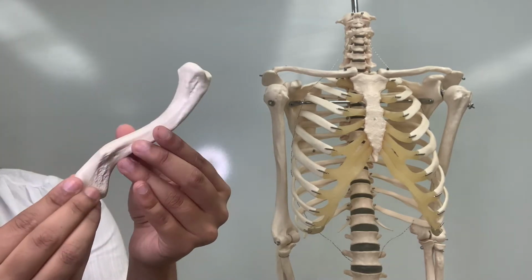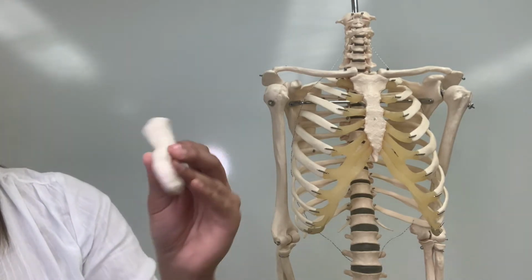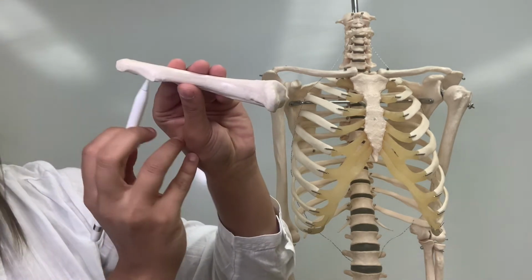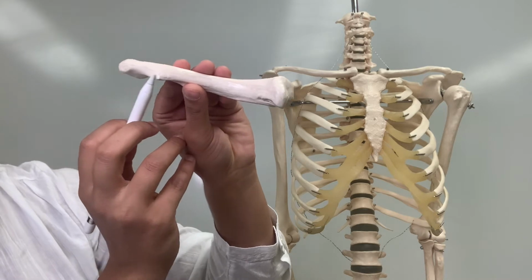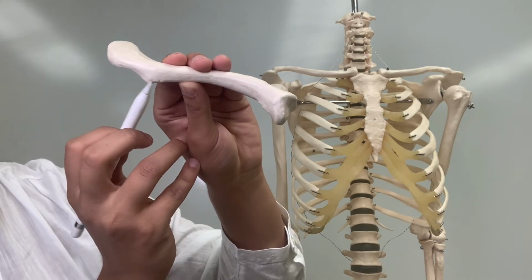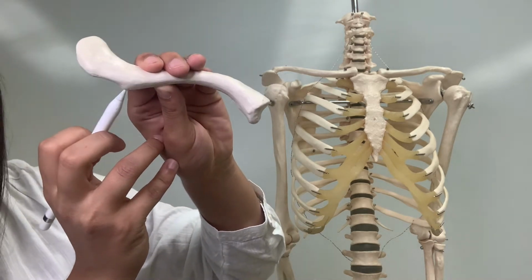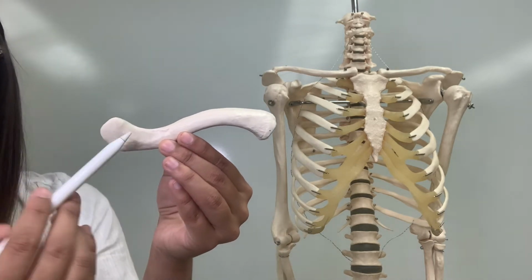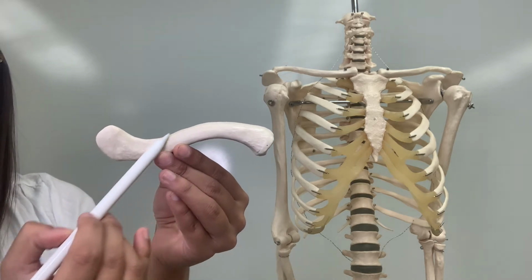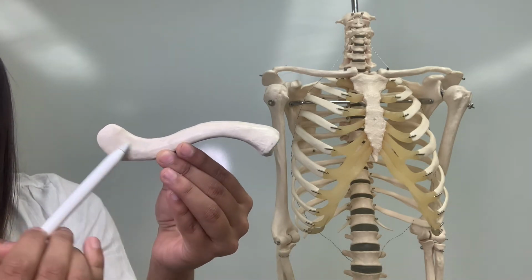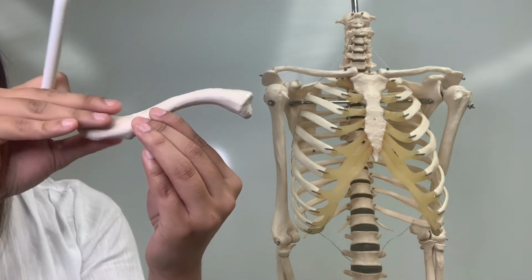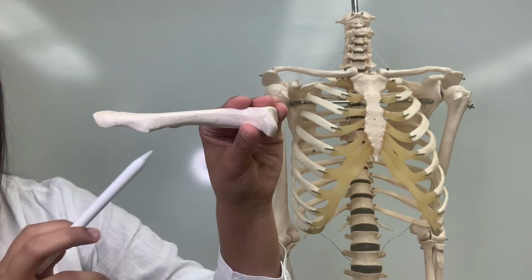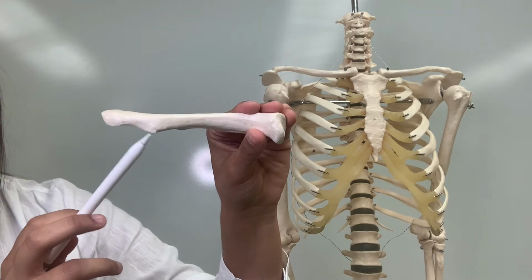There's another little process, a tubercle, proximal to the acromial end, right here. This process is called your conoid tubercle. Another thing to note is that your clavicle is an S-shaped structure. So you have the acromial end, the sternal end, and the conoid tubercle right here, proximal to your acromial end.